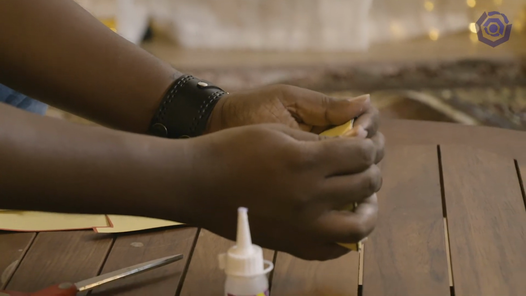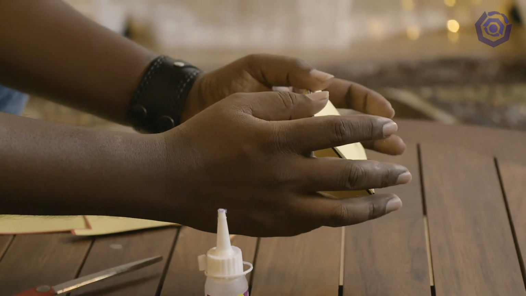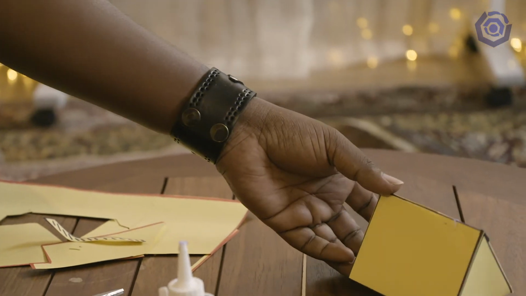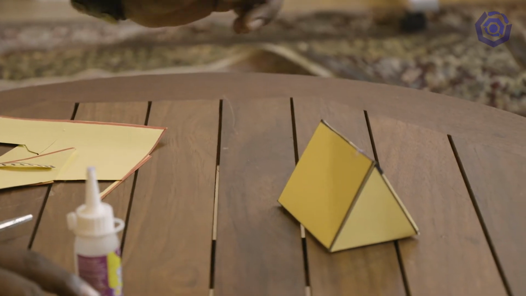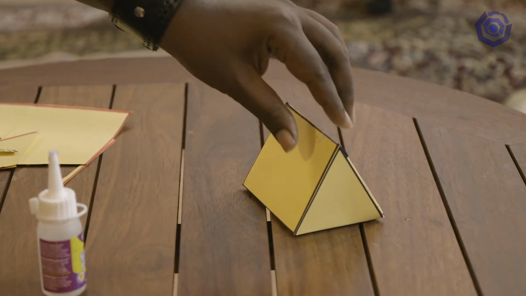Let's hold it together. And there you have it, the wedge, or we call it the triangular base prism.